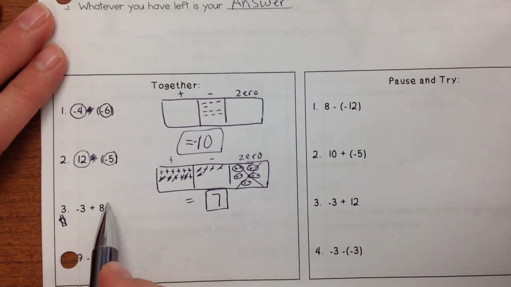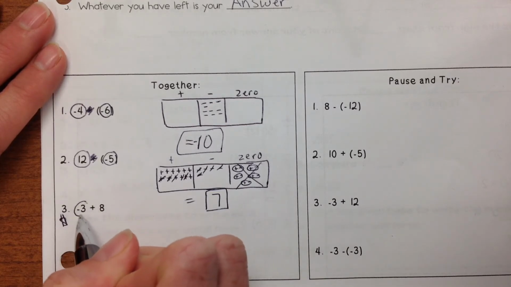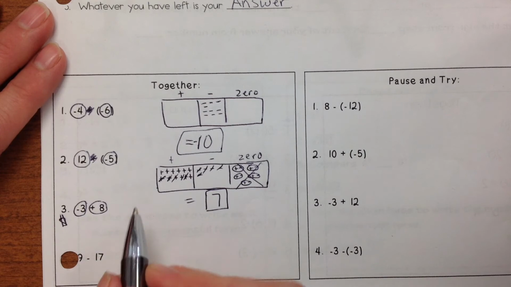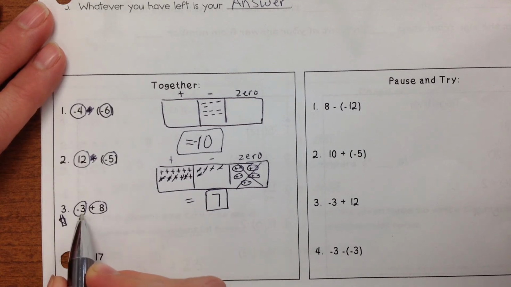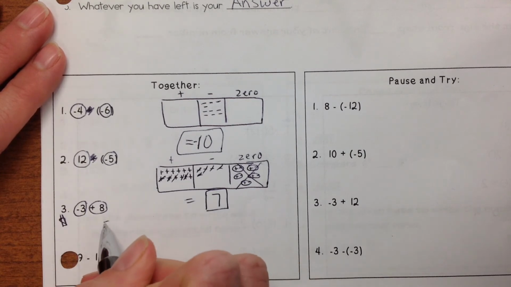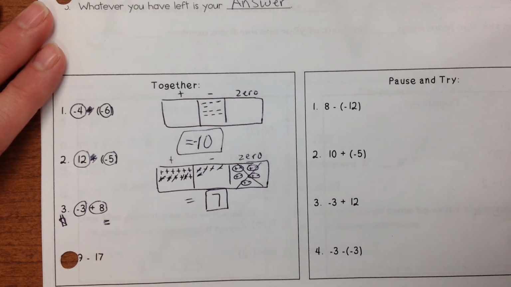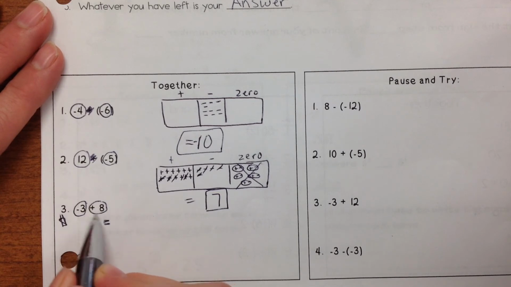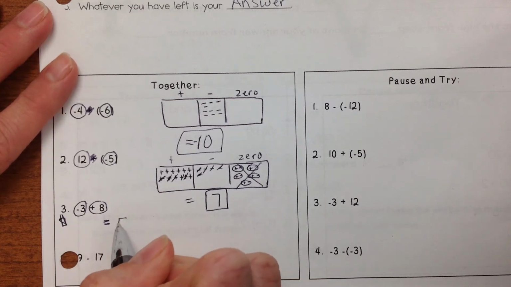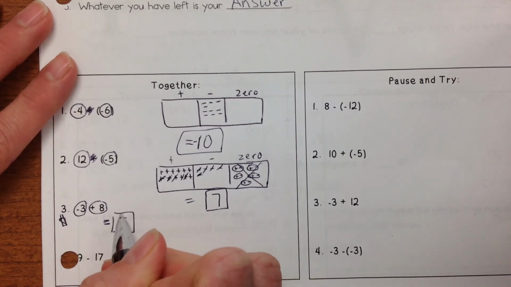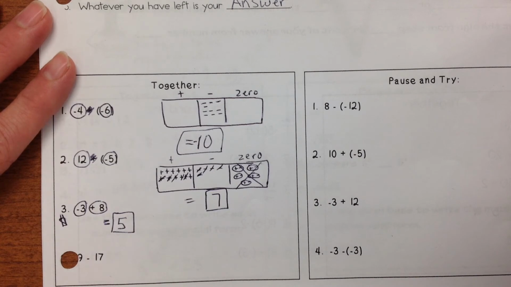You get home, you have $8. So we have negative $3 and $8. You're going to have to give your mom $3. Well, how much are you going to have left? Is it going to be positive? Are you still going to have it? Or is it going to be you still owing your mom? In this situation, the positive is ruling out the negative because it's bigger. So I'm going to give my mom $3 and I'm still going to have $5 left. And so my answer is positive 5.